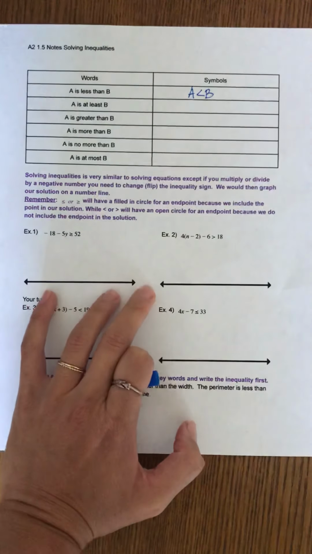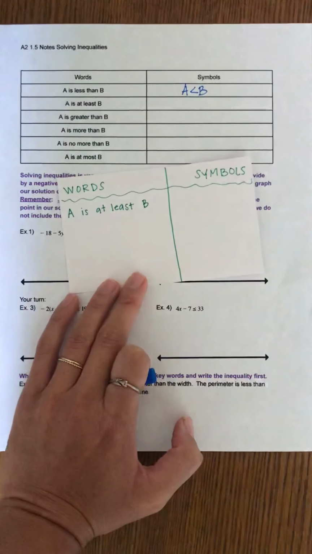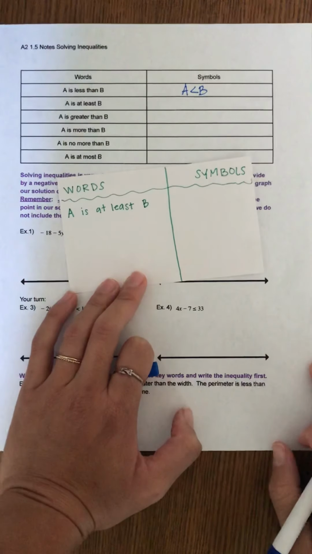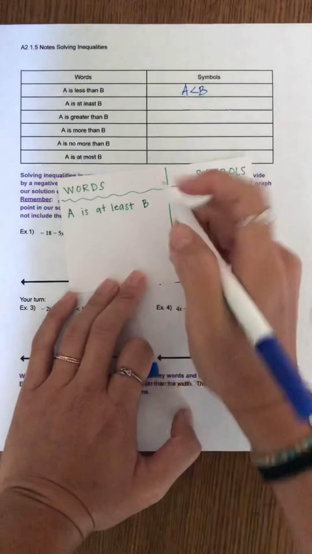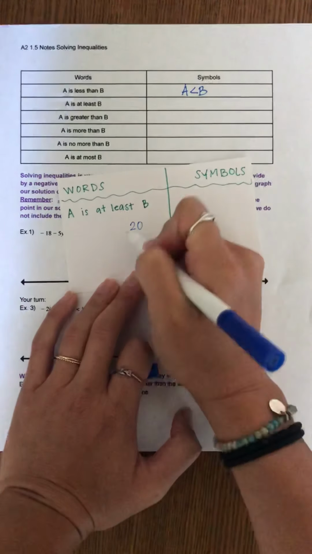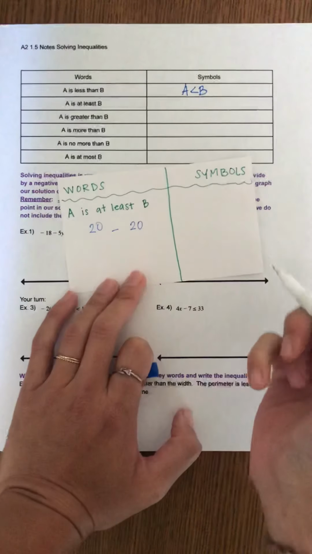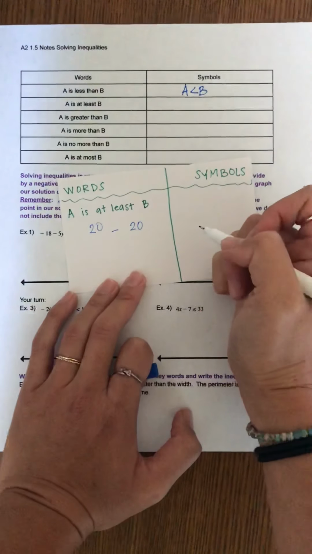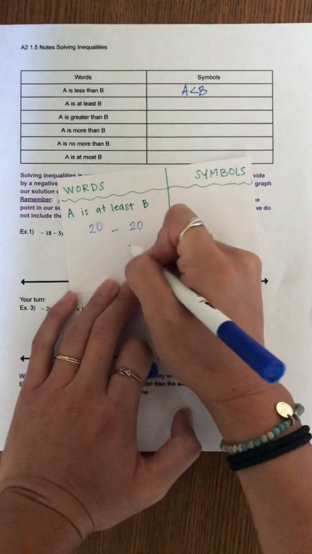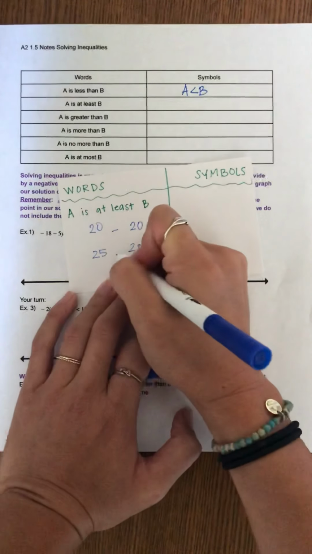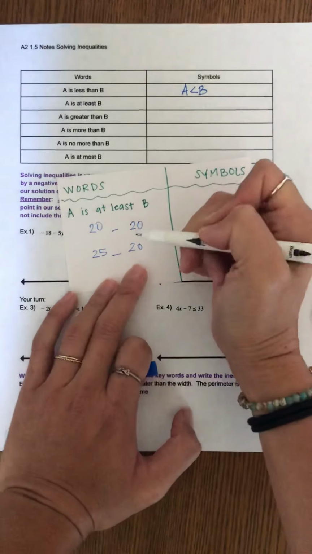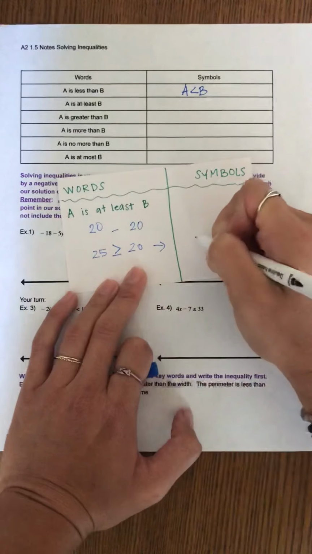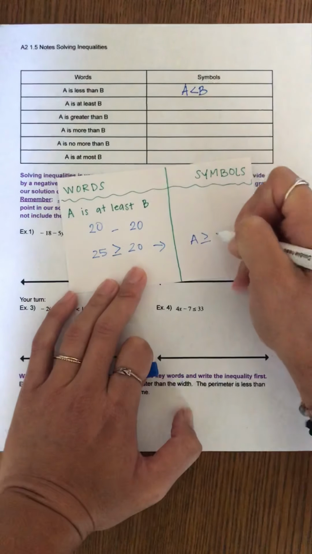Good. If I go to the next example, A is at least B. I'm going to work with, let's say, a money value. If you're trying to buy a shirt that's $20, you need at least $20 to buy the shirt. So at least 20. That means if you have $20, you could still buy the shirt. But if you had more than $20, you could still buy the shirt because it's at least $20. So let's say you had $25, you could still buy the shirt. And because the mouth opens towards the bigger number, that's the symbol you will use. So A is greater than or equal to B.